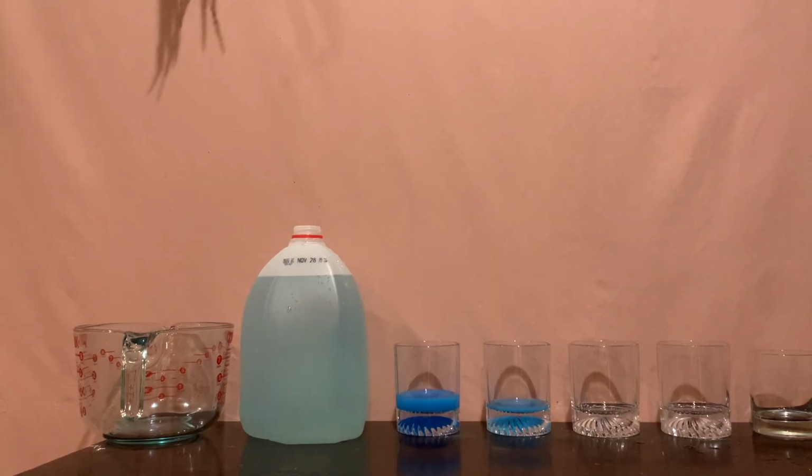To end this experiment, you can see all of the glasses lined up and how much water we actually have to use as fresh water. We don't seem to have very much, now do we?